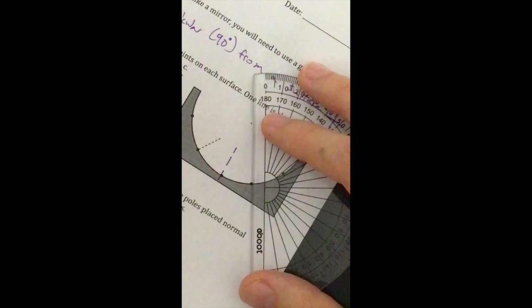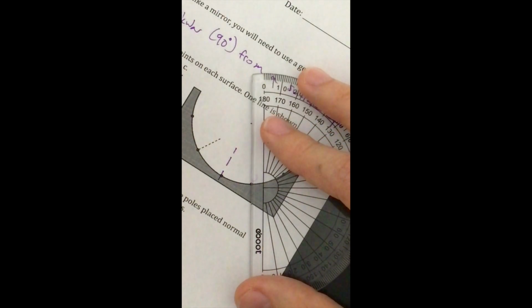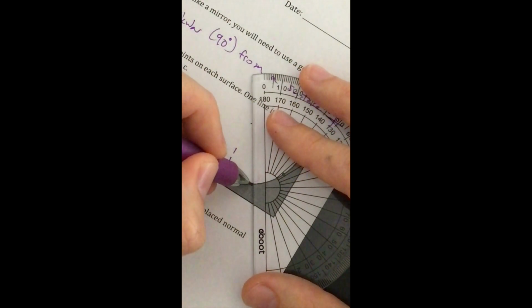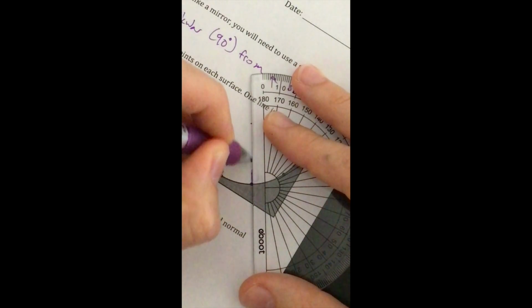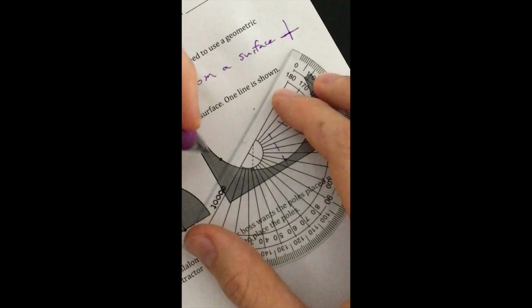So there's my normal line. Again, I'm just using my protractor, not as a protractor, just as a straight edge to help me draw these normal lines.